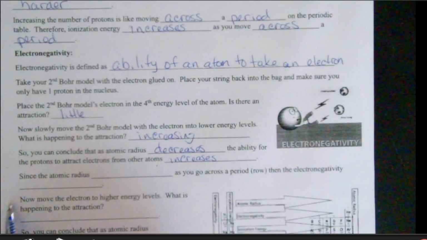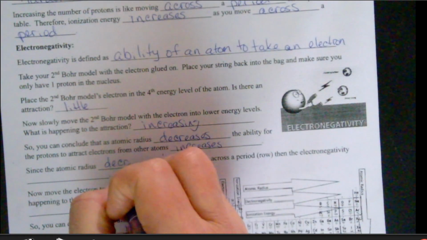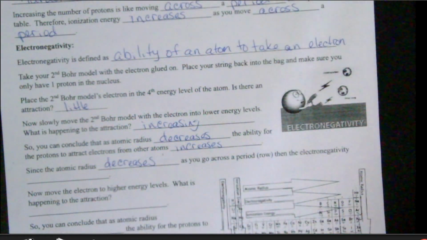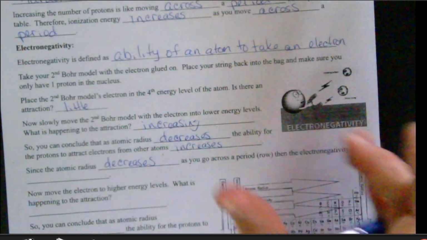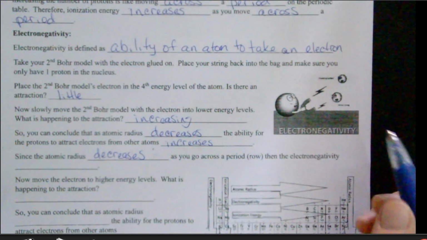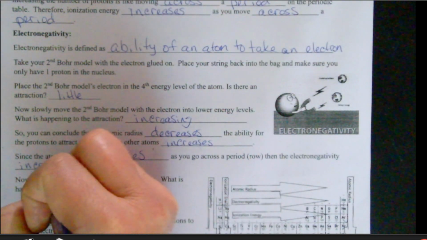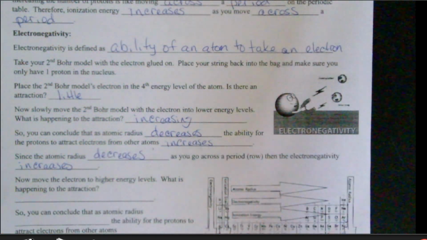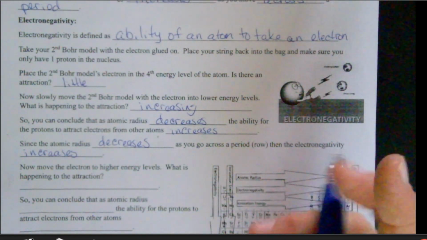And so since the atomic radius decreases as you go across a period, because remember those electrons are more attracted to the center, more protons, then the electronegativity increases. So the smaller those atoms are, the more they can take things from other atoms, take electrons.